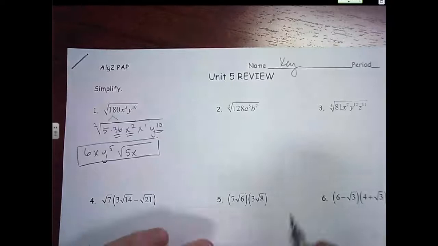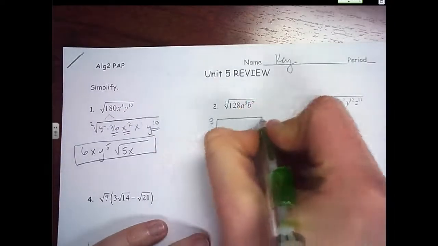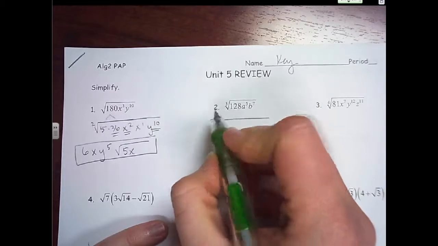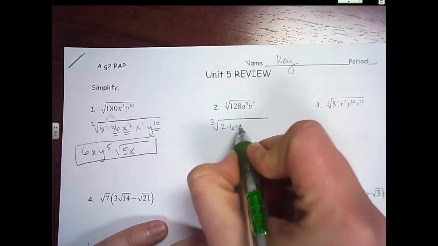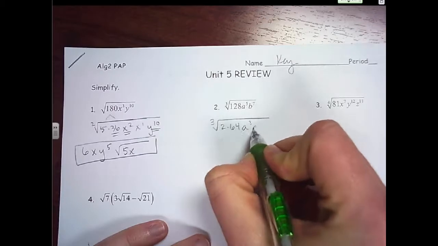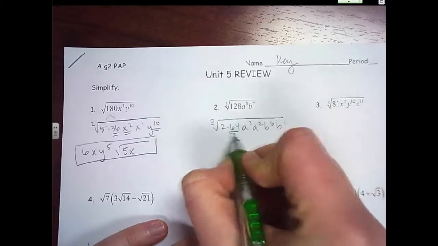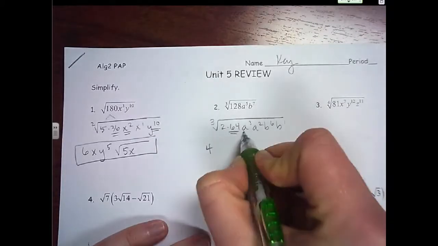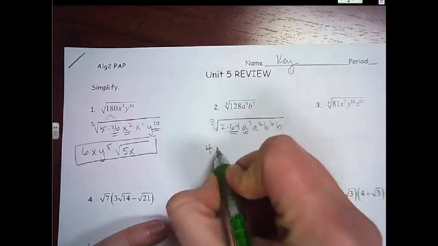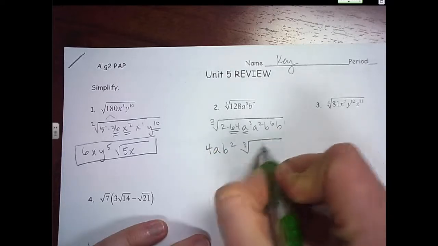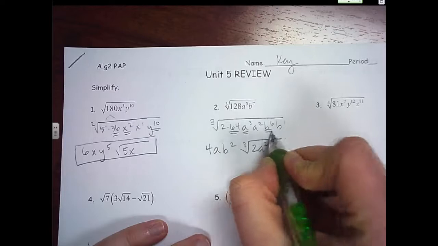Number 2. Let's see, I'm doing cube root now, so I'm going to split this up into 2 times 64. A3, A2, B6, and B1. So I can take the cube root of 64 is 4. Cube root of a to the third, divide. 3 divided by 3 is 1. And 6 divided by 3 is 2. So left on the inside is 2a squared, b.